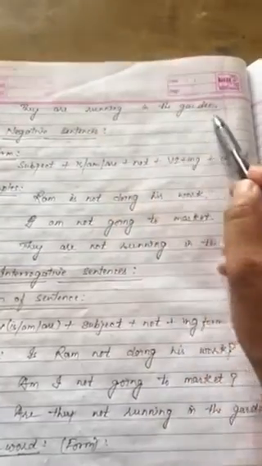Now the formation of the affirmative sentence. It's very simple: subject plus is or am or are plus ing form of the verb plus object. Example, Ram is doing his work. Ram is the subject, is is the helping verb, then the ing form, then the object. I am going to market, again the same structure. Next, they are running in the garden. Again, subject, helping verb, ing form of the verb and your object.